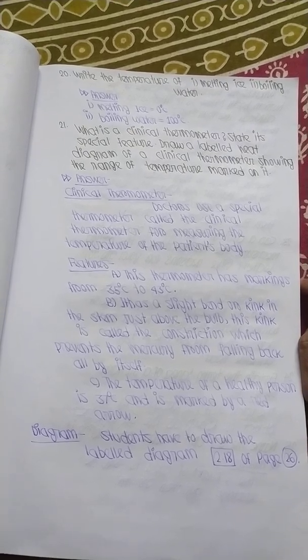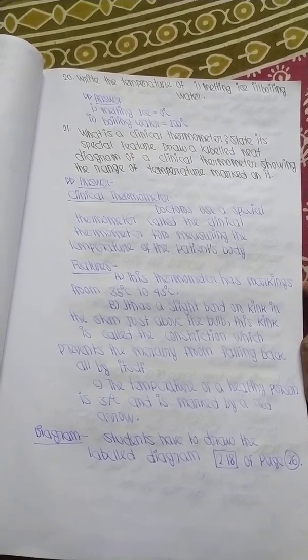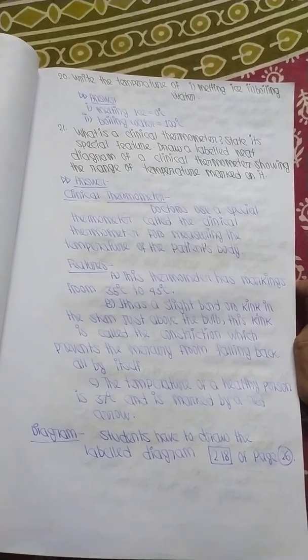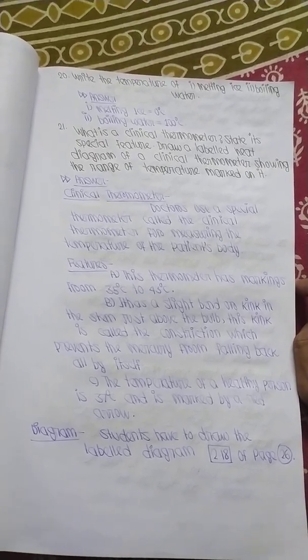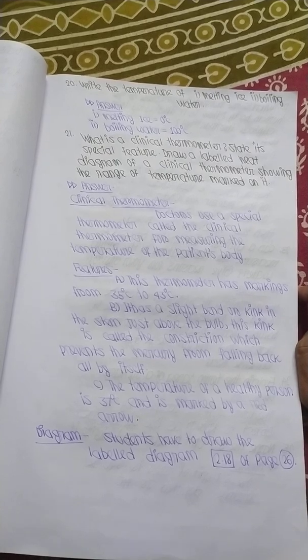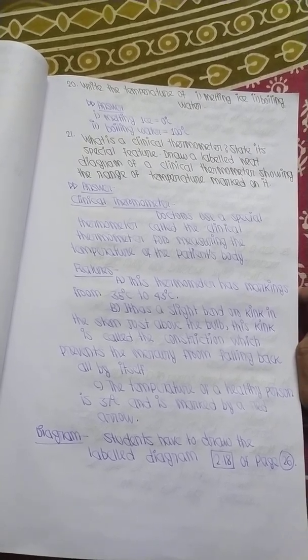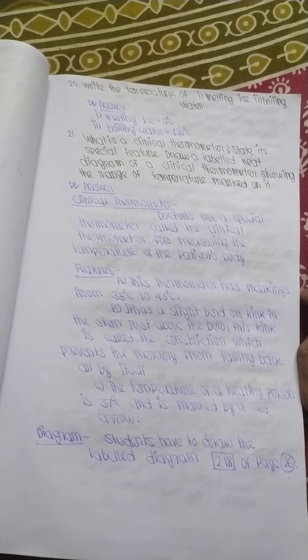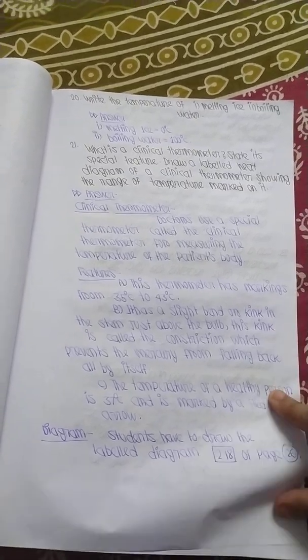Features. Number 1, this thermometer has markings from 35 degree centigrade to 43 degree centigrade. Number 2, it has a slight bend or kink in the stem just above the bulb. This kink is called the constriction, which prevents the mercury from falling back all by itself. Number 3, the temperature of a healthy person is 37 degrees centigrade and is marked by a red arrow. Diagram: students have to draw the labeled diagram 2.18 of page 26.